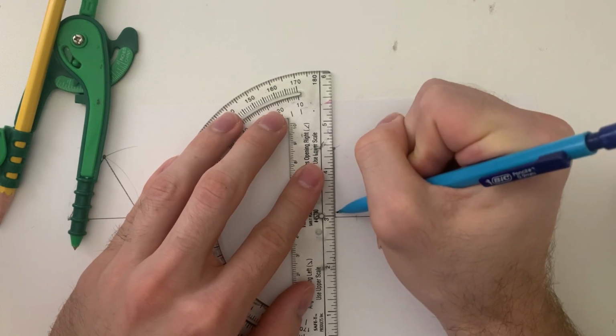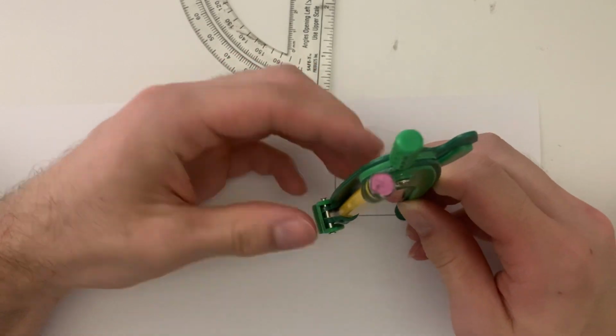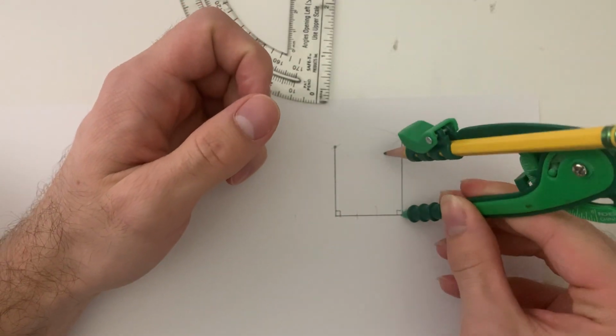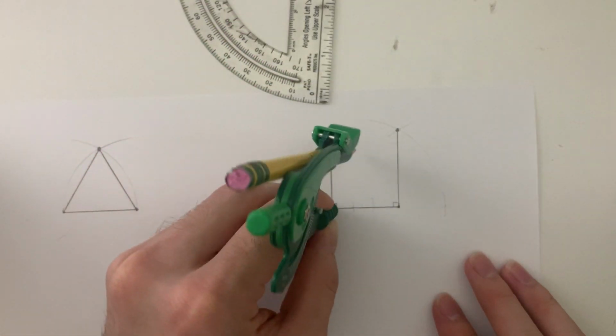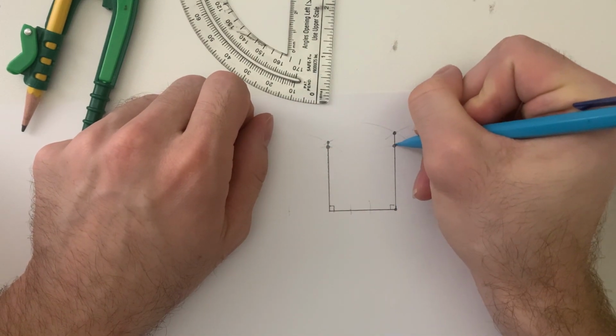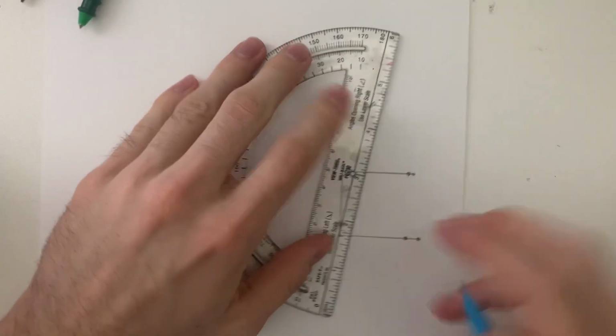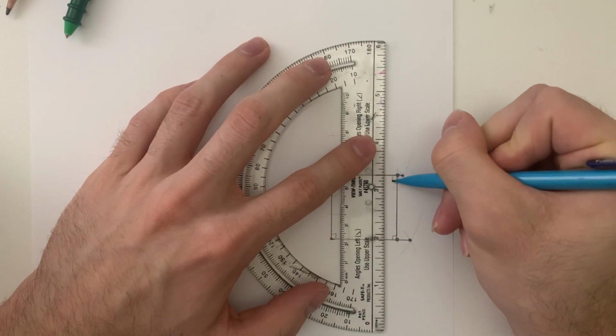So now I have 2 right angles. Both of those lines are now parallel to each other. And so all I'm doing is that strategy from the triangle earlier, where I'm rotating around equal lengths in a circle. And so now I have all 4 points of my square. So one more line, and that does it. I have now constructed a square with a compass and a straight edge.